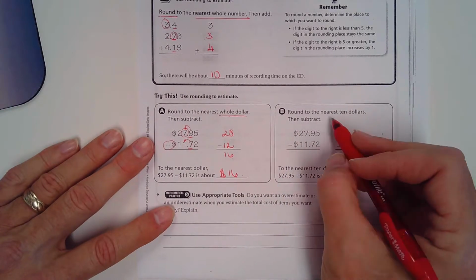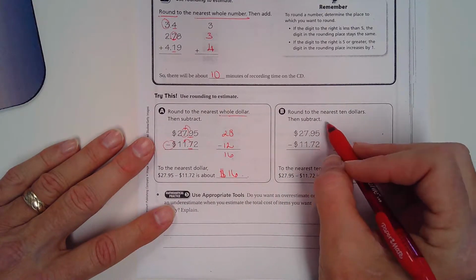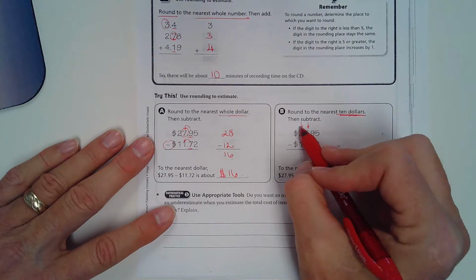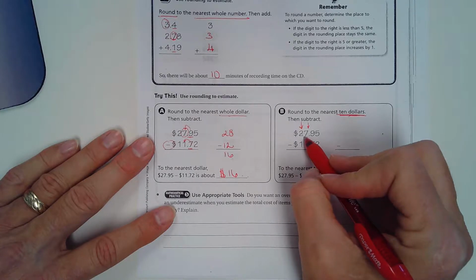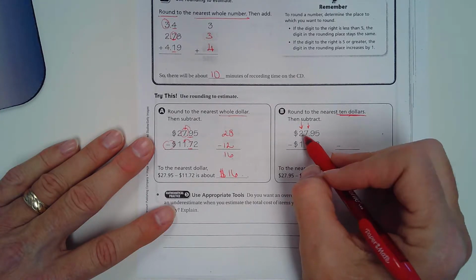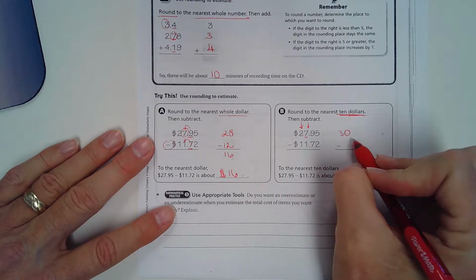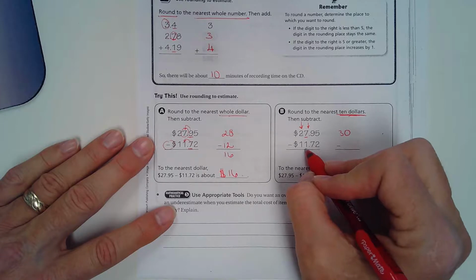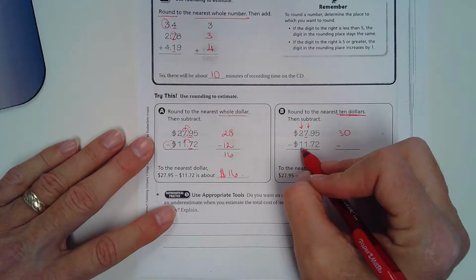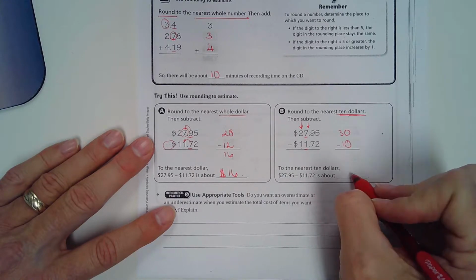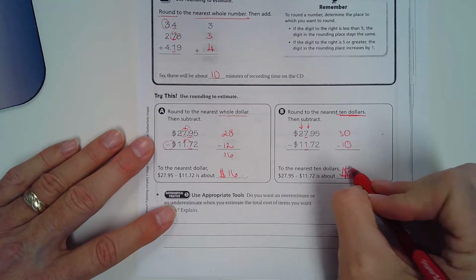B here, it says round to the nearest $10. Nearest $10, not the ones place, but the tens place. Okay, so this 7 tells us that it's 5 or larger. This 2 needs to become a 3, so this would be 30. We're counting by tens now. And this, the 1 right here wouldn't change this, so the nearest $10 would be 10. 10 from 30 is 20, and put a dollar sign there.